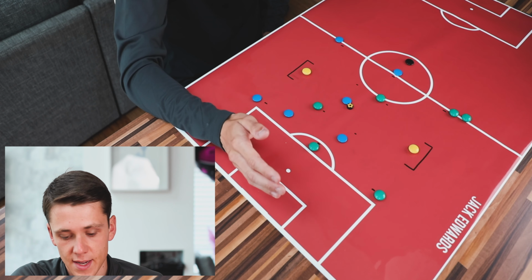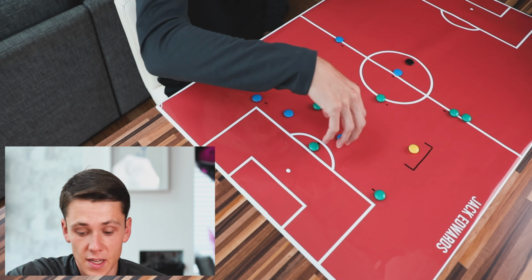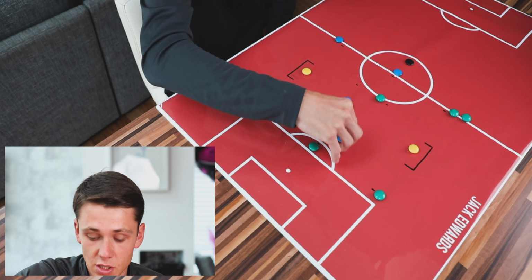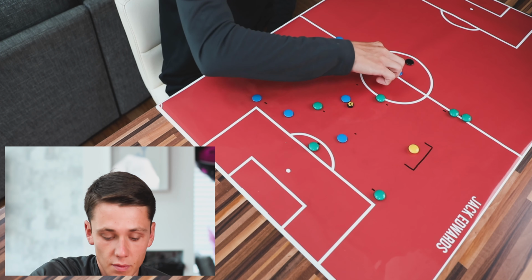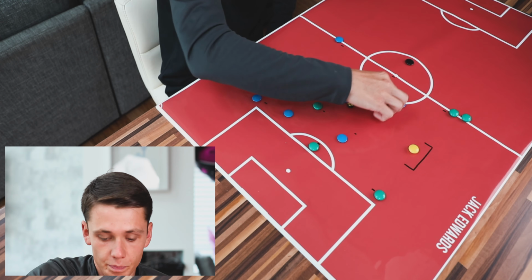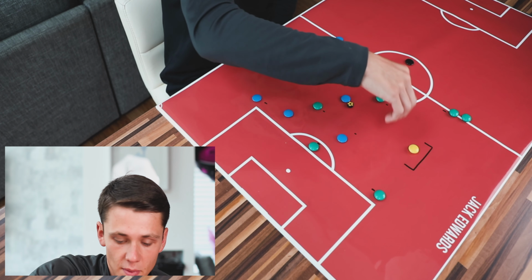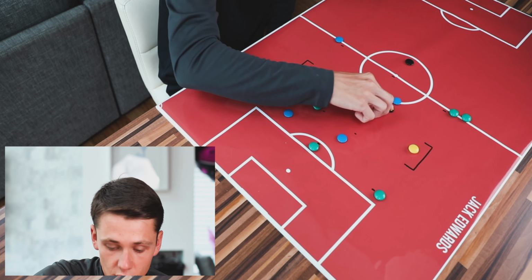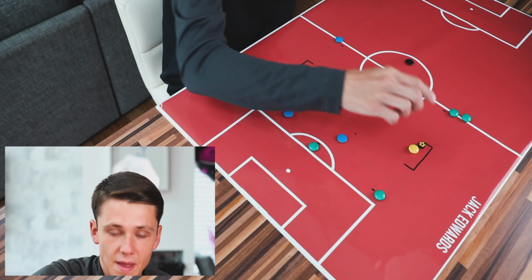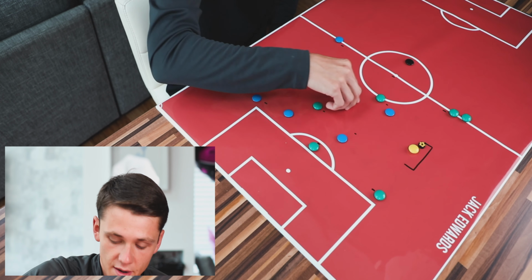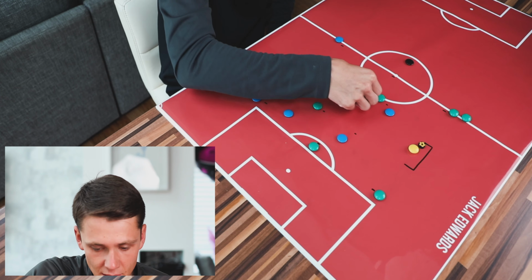It's important that that pass is first time, okay, so we can move the defence around. And then once that pass is going into this player here, we're then looking for this player to make a run, okay, on the shoulder, so in behind the defence to receive in front, to take a touch and then finish, okay.